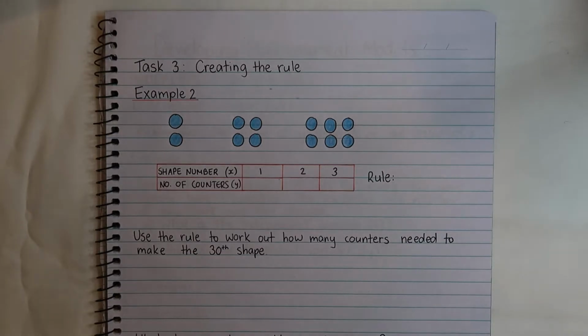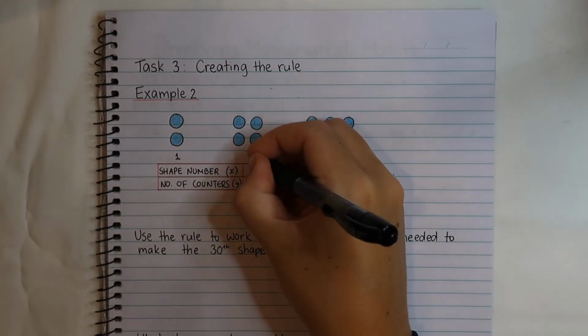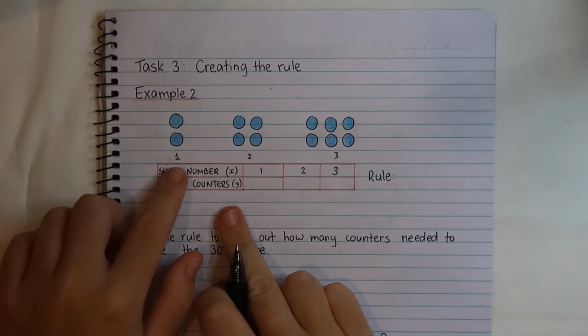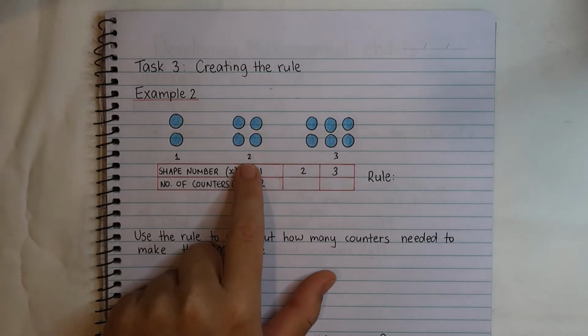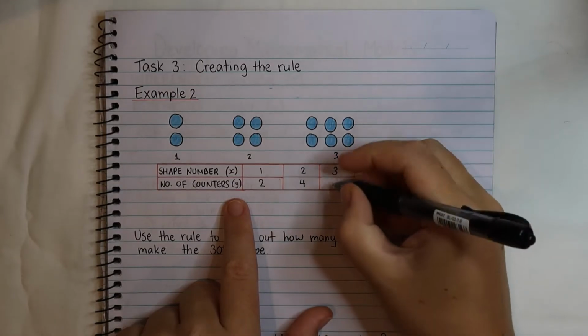This is where algebra can help. You can use algebra to describe a pattern of numbers. So first we need to formalize the pattern. So let's fill out our table to start with. Shape number, this is going to be shape number 1, shape number 2, shape number 3. So the number of counters in shape 1 is 2. The number of counters in shape 2 is 4. And the number of counters in shape 3 is 6.